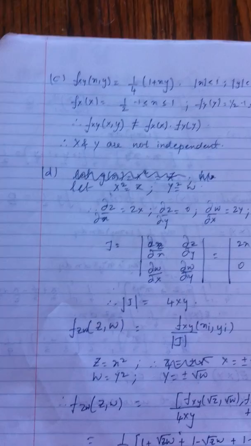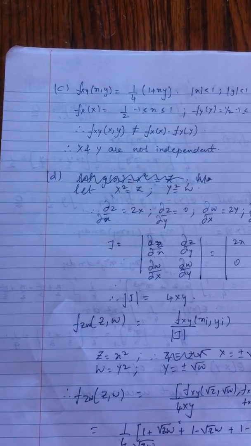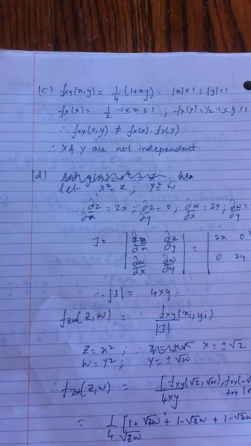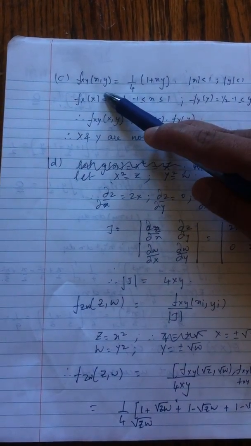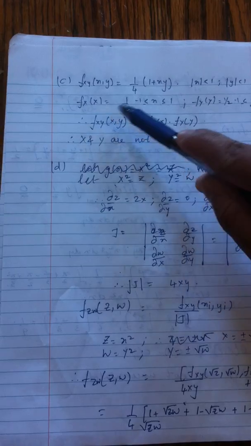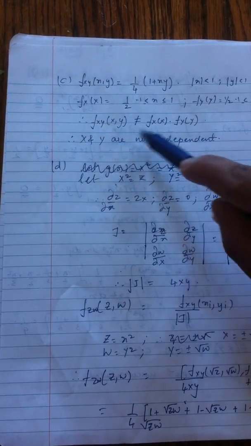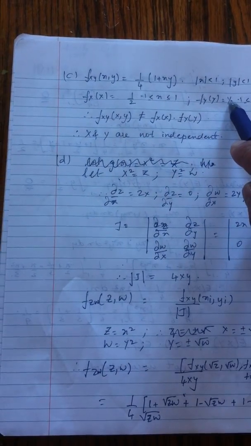Now we have to show the independence of X and Y. As we have calculated, fXY is 1/4 (1 + xy), and fX(x) is 1/2, and fY(y) is also 1/2.